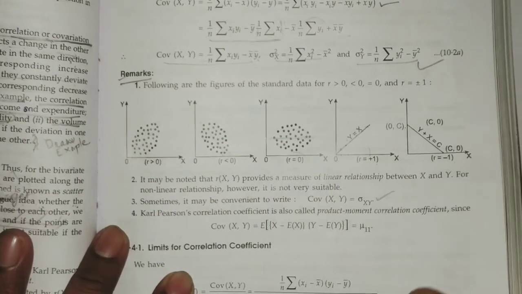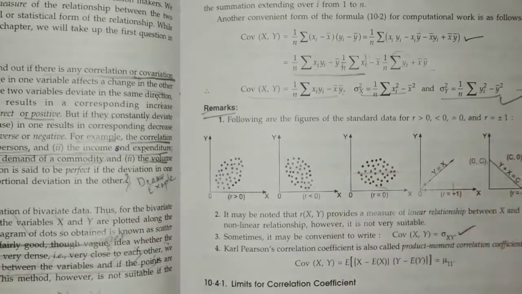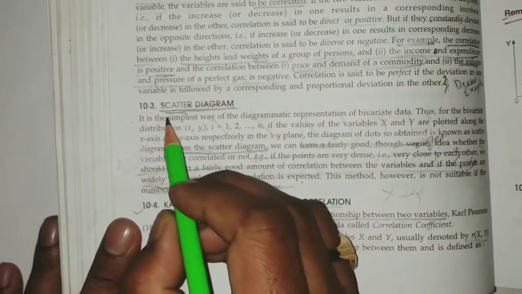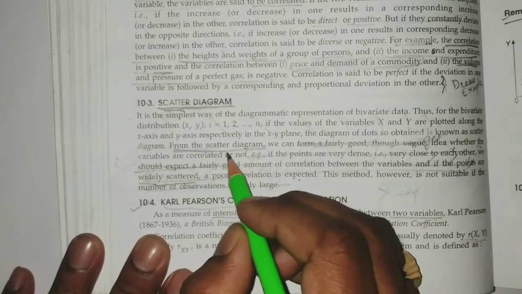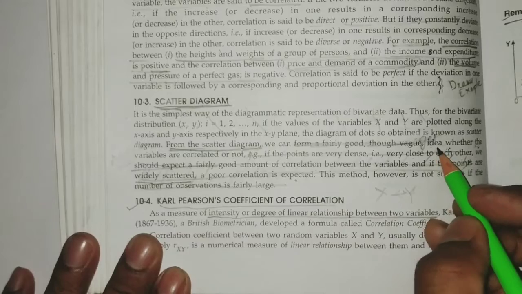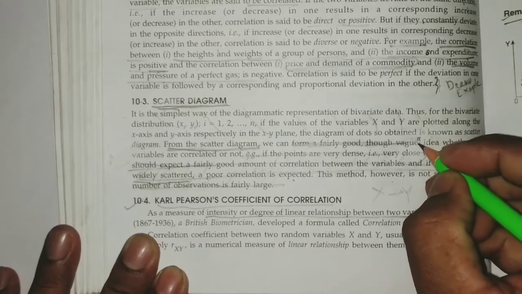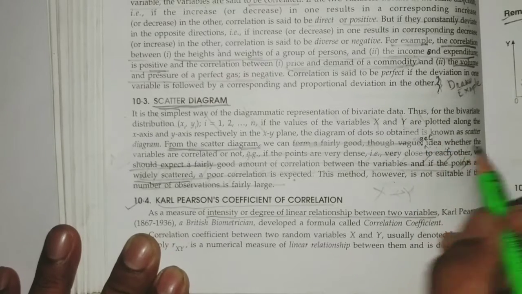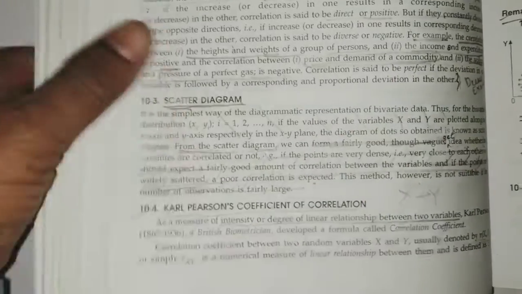Okay, so what I told is that you have to put the heading scatter diagram, and you just draw these diagrams. Then you just write one thing, nothing else: from the scatter diagram we can get an idea whether the variables are correlated or not. This much you have to write, and you draw the figures, whatever I told, these figures you have to draw.